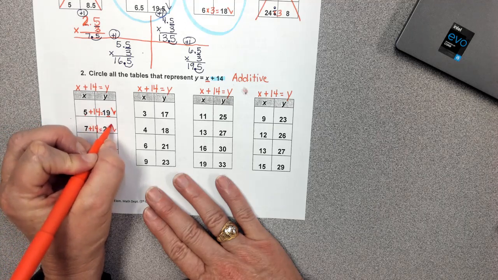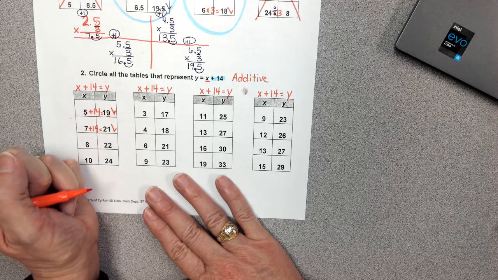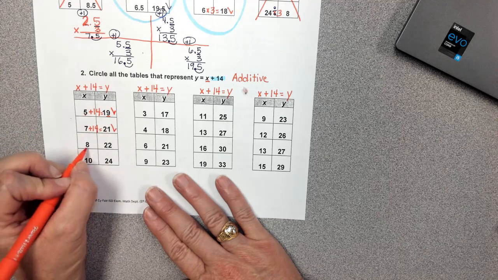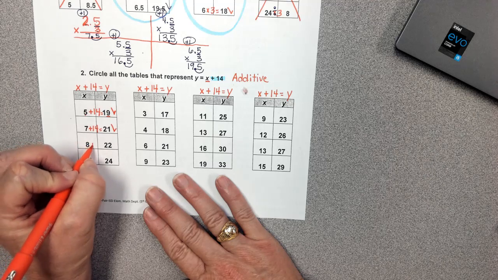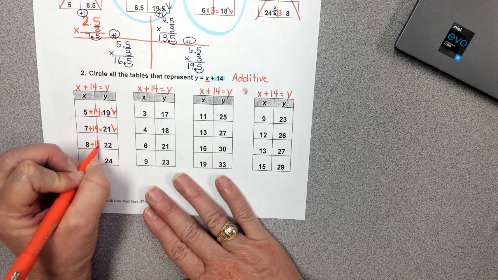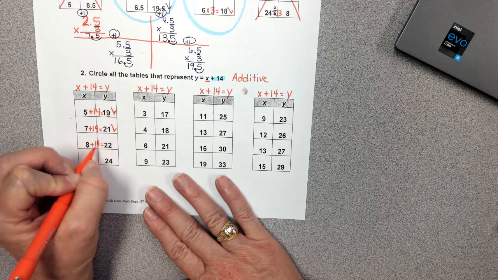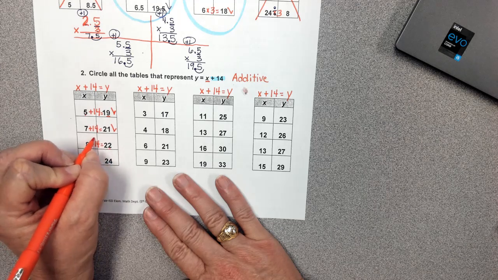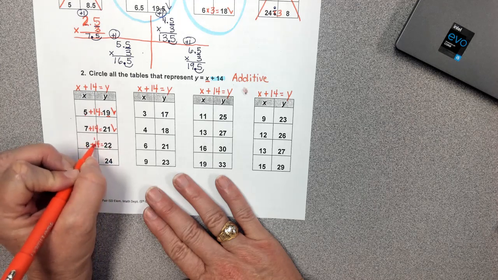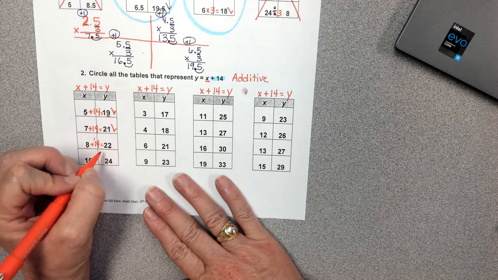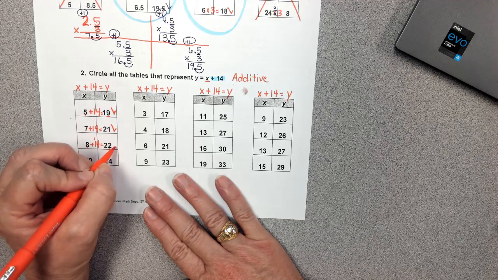So this also follows the rule. If I'm at the number 8 on the number line and I add 14 to that, 8 plus 4 is 12 and 1 plus 1 is 2, so 22. And so this again follows the rule.